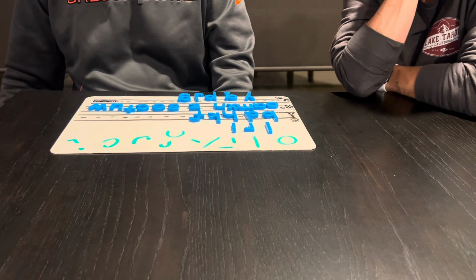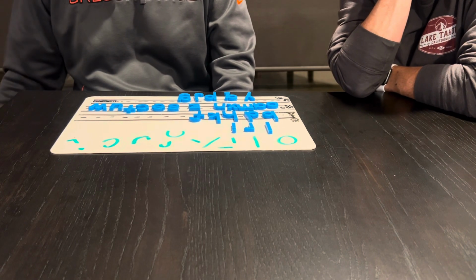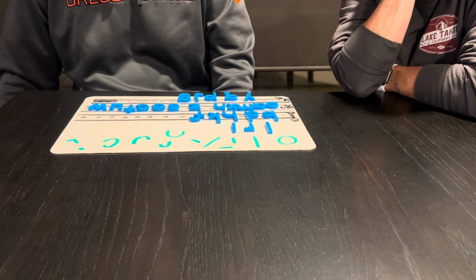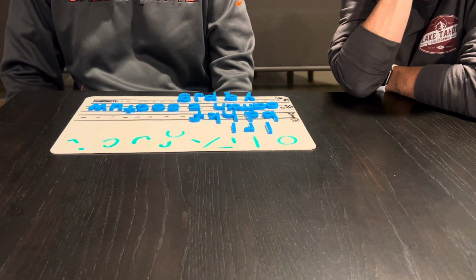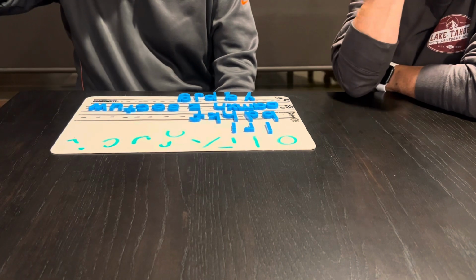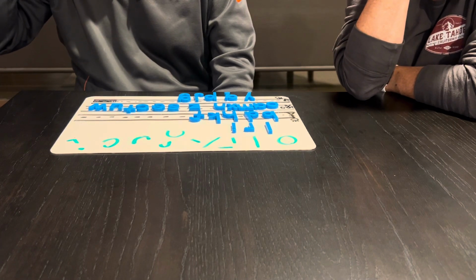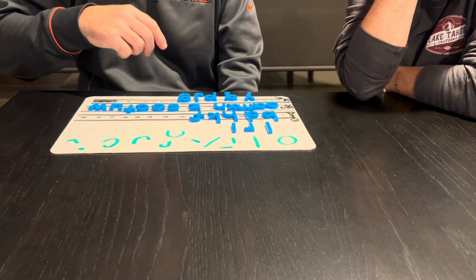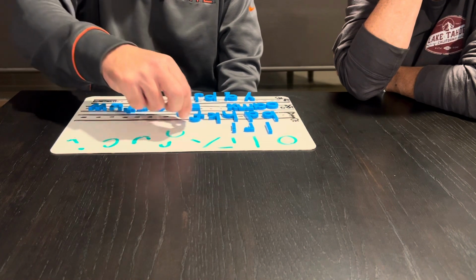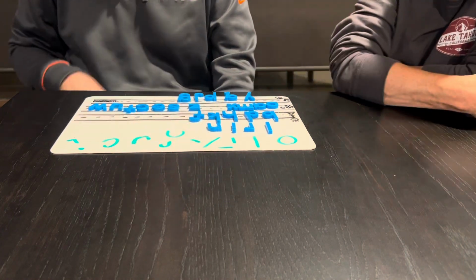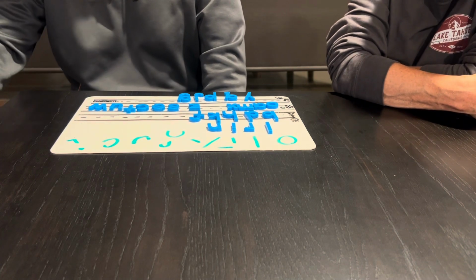I spy a letter that has a short line going up and down with a bump. Do you know what that letter is? N. Okay. Are you ready to describe some to me? Or are you distracted by our dog?